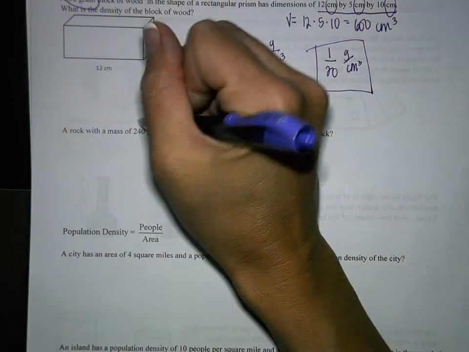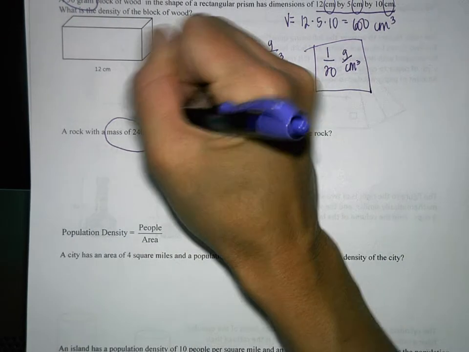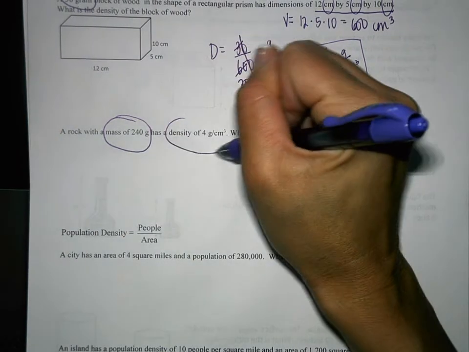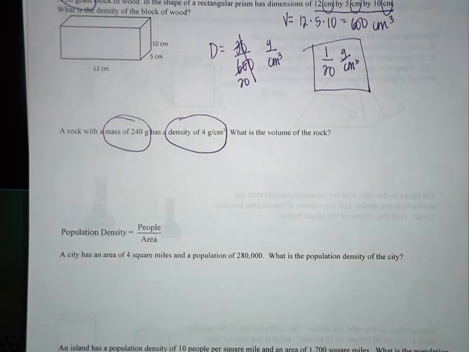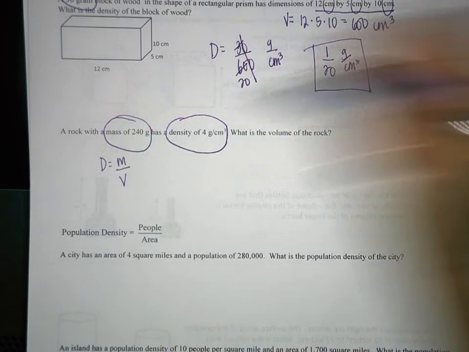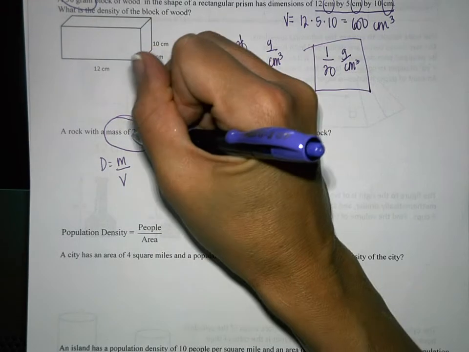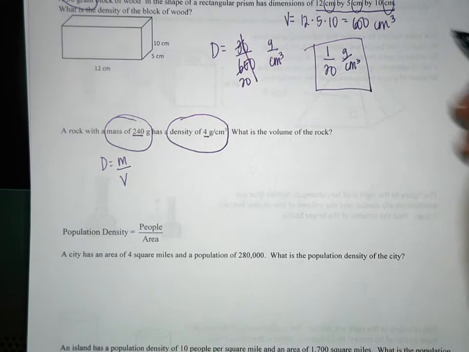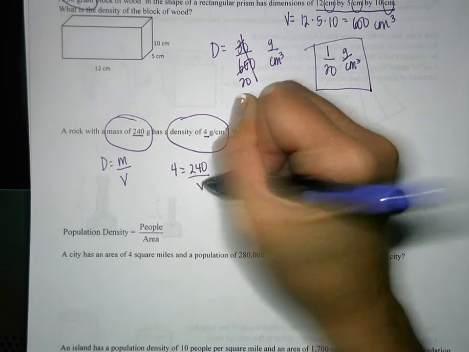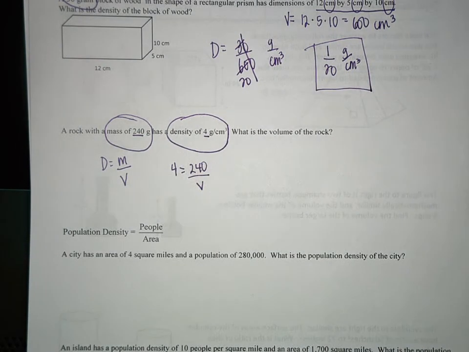A rock with a mass of 240 grams, and there they specifically told us what it was, has a density of 4 grams per centimeters cubed. Sorry. Okay, what is the volume of the rock? So again, density equals mass divided by volume. So in this case, I'm just going to take the numbers here for a minute, we would have 4 equals 240 divided by volume. And so we want to solve for the volume.